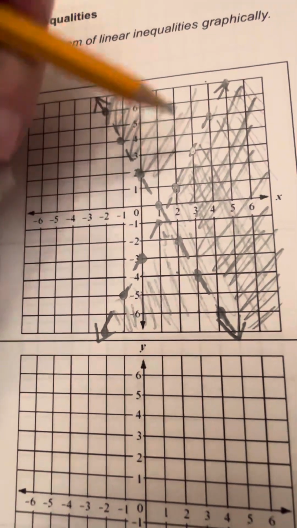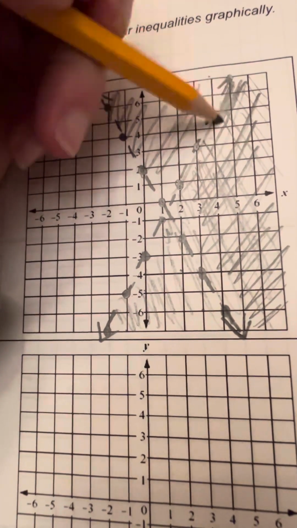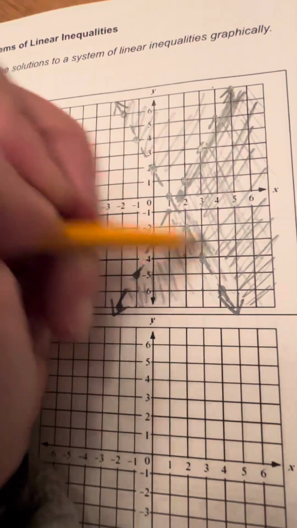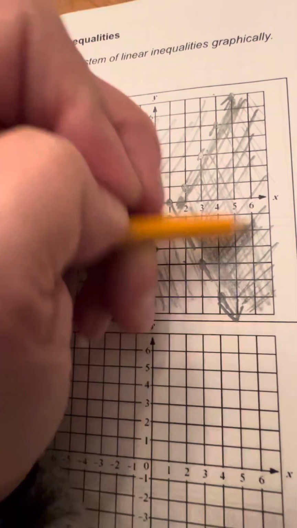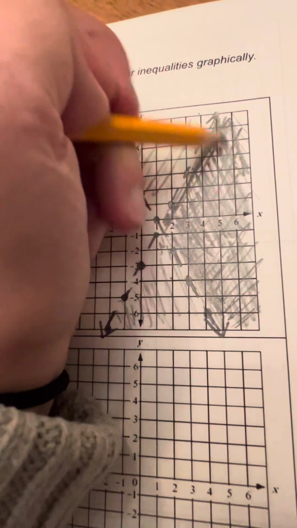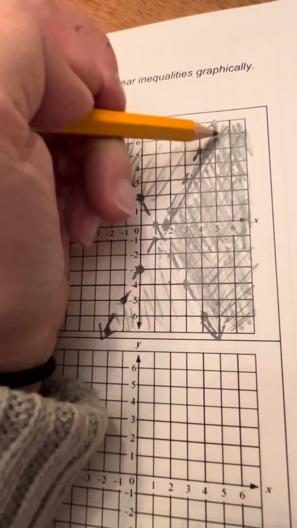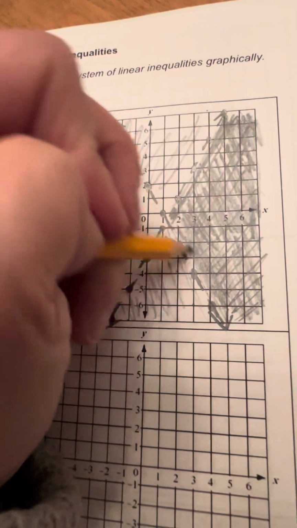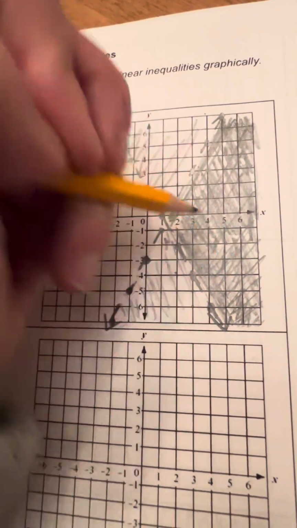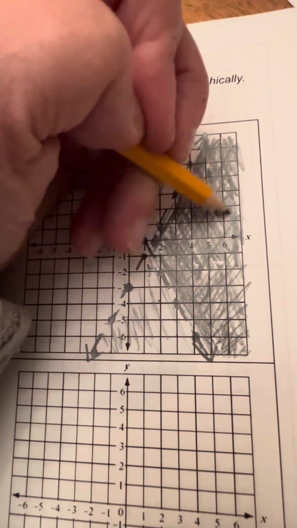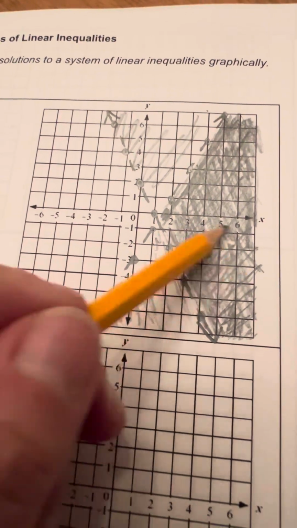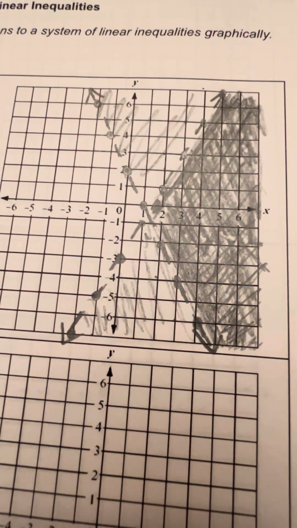And what that means is anywhere really in this section where it's double shaded, where they both have overlap, this is the section that meets the requirements for both of these lines. So now I can shade in dark. This is the only set of answers now. They don't include the actual dotted line because the dotted line is not included in this. If it was a solid line, it would be, but it's not. So that means that any answers that fall in this double shaded area that's very darkly shaded is considered an answer that meets both the requirements for this graph.